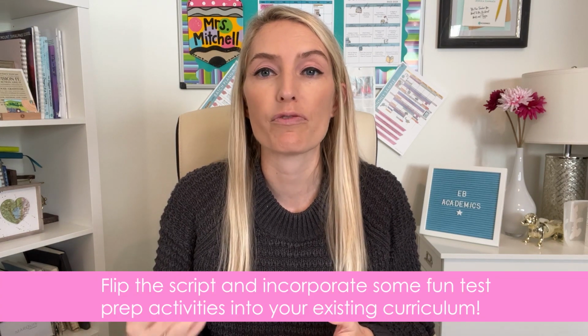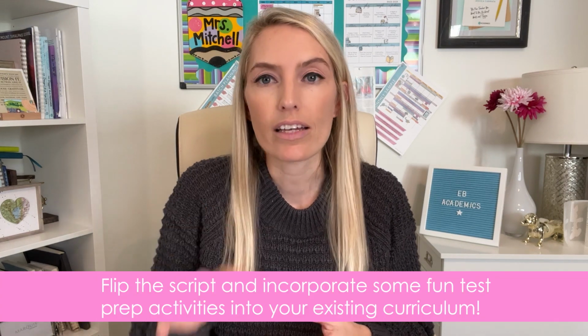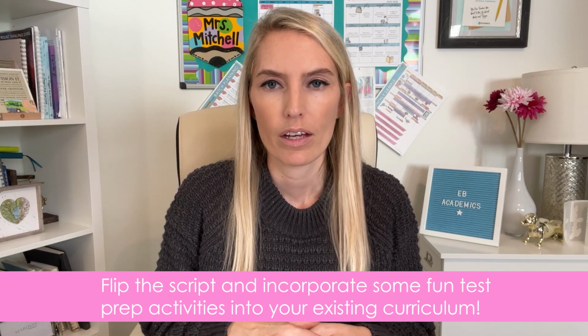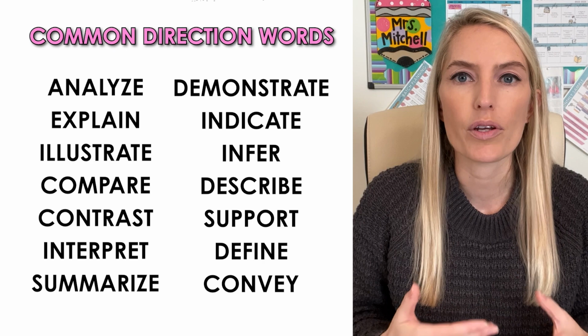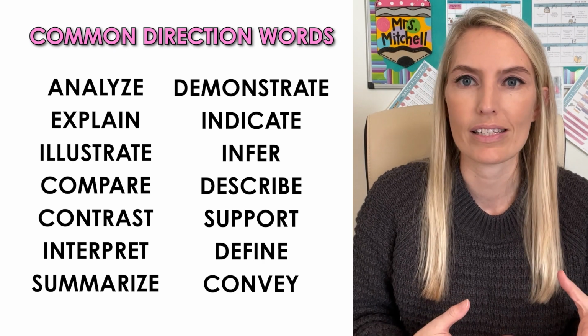So instead of only focusing on just test prep leading up to state testing, flip the script and incorporate some fun test prep activities into your existing curriculum. So you don't have to abandon that novel unit that you're on and just drop everything to review testing vocabulary and do practice questions for a few weeks. Instead, what you can do is take a class period or two and go over some common direction words that students will encounter on state testing.